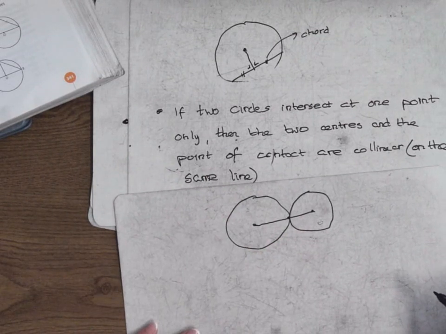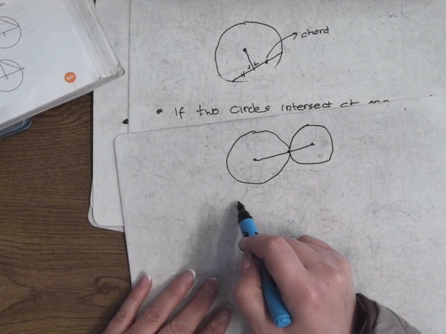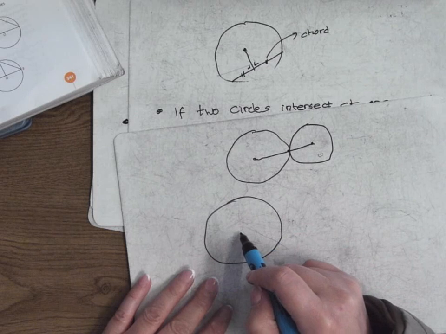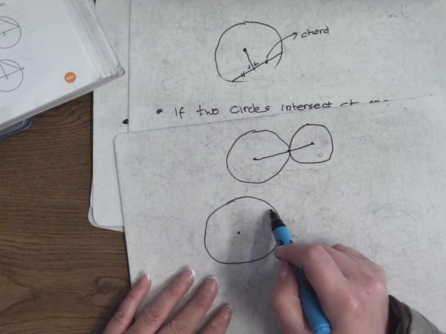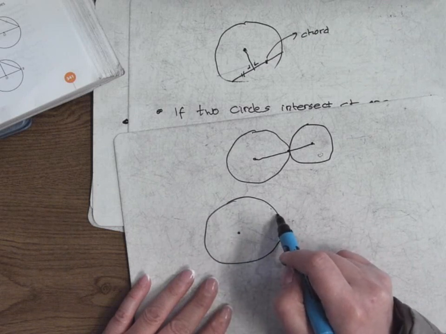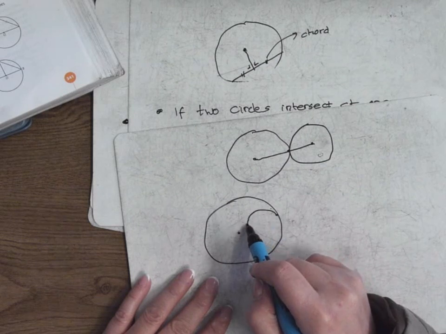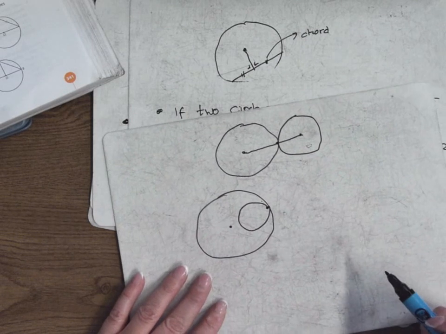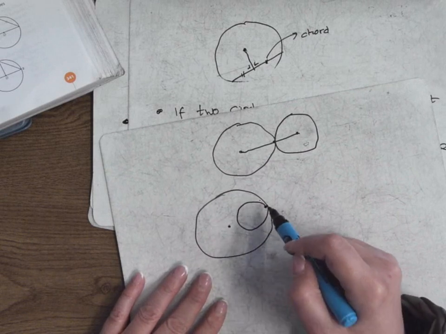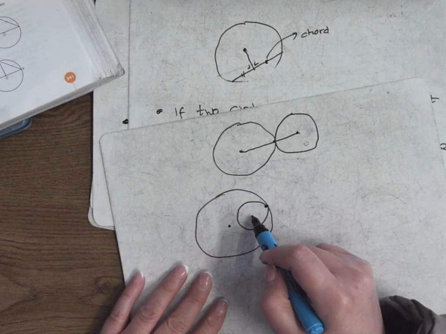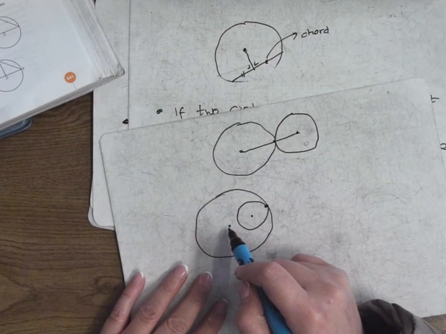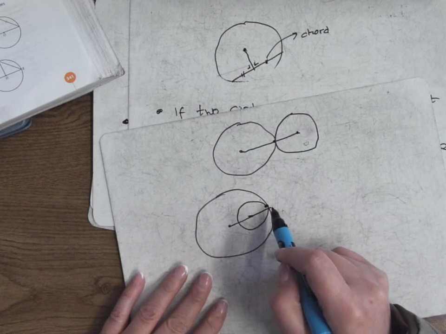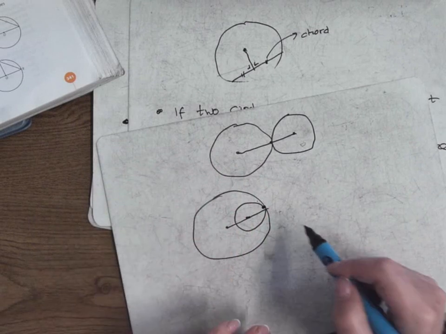Sometimes the smaller circle might be inside the bigger circle, and it touches at 1 point only. They intersect at 1 point only, and then the centre of the small circle, the centre of the big circle, and the point of contact will make a straight line. Okay, that's not very good.